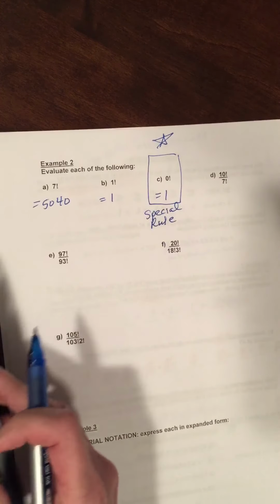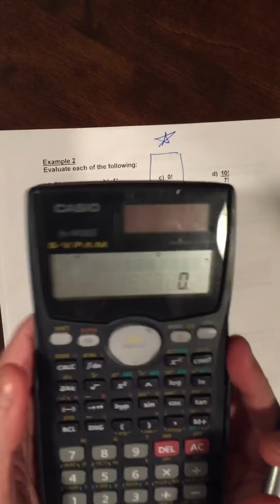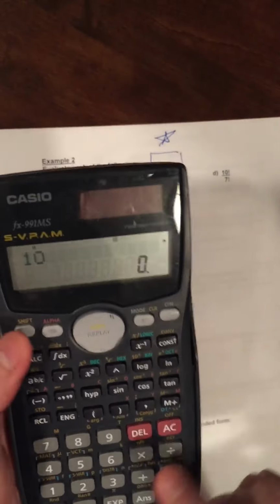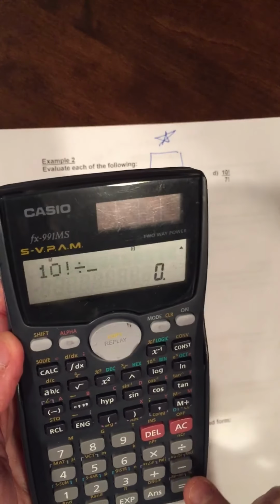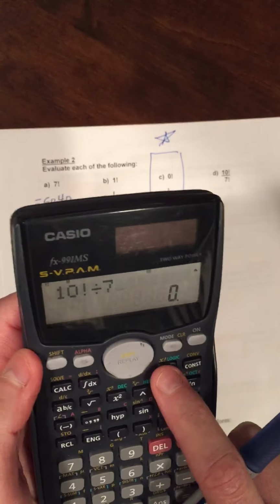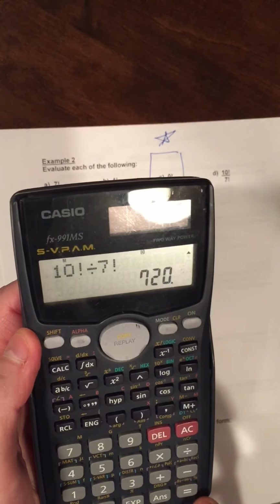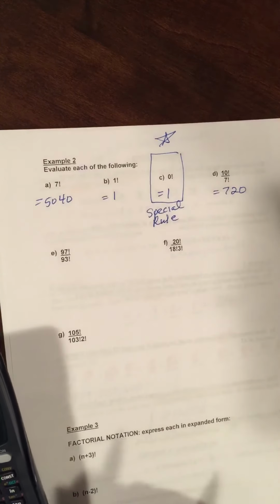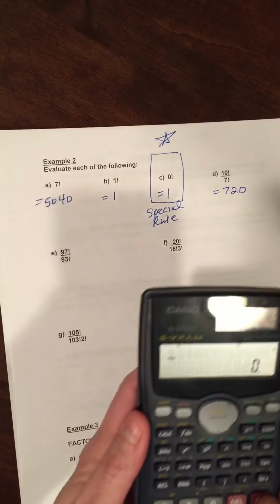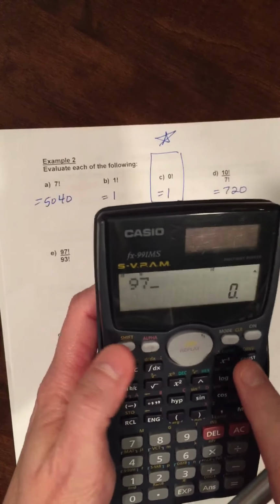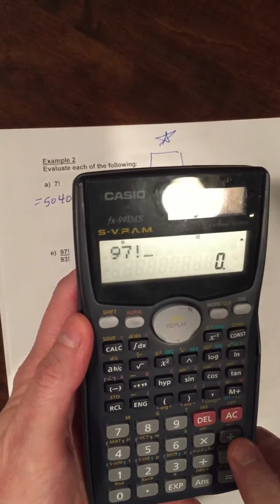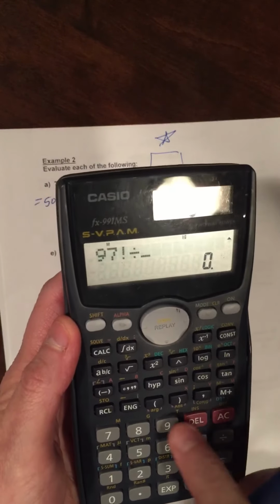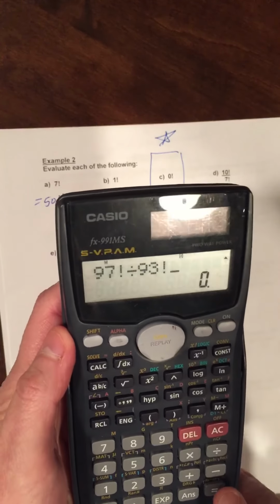Okay, let's look at D. Let's try it. 10 factorial divided by 7 factorial. So far, so good. What about the next one? 97 factorial divided by 93 factorial.